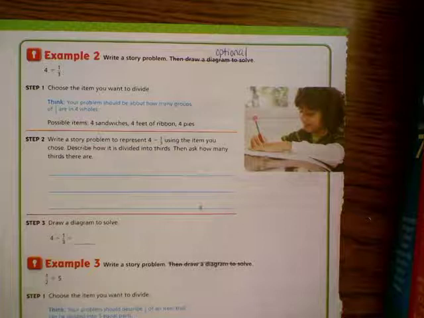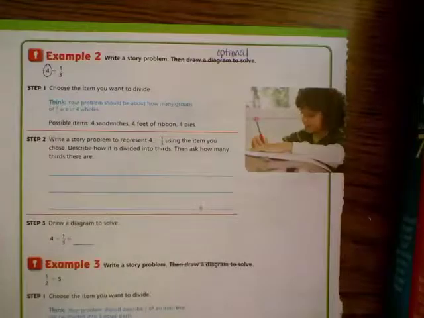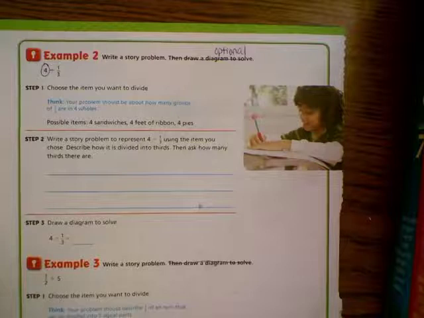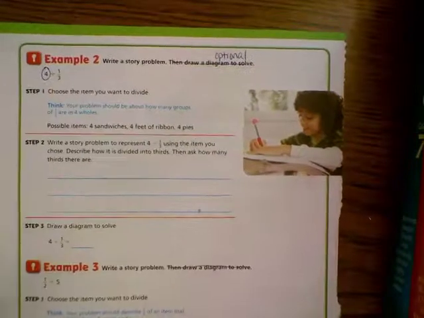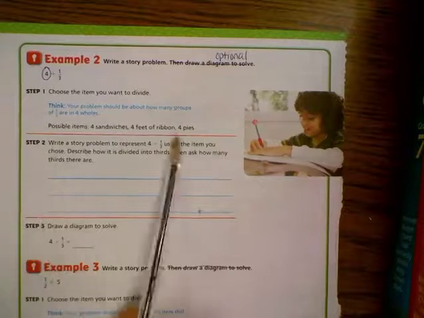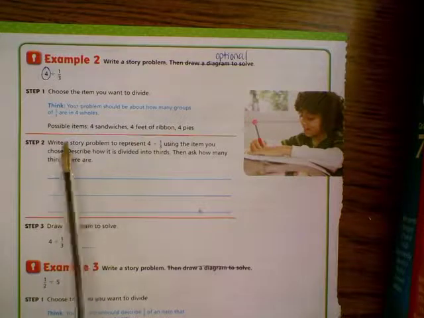All right, so our first one, we're going to have 4 divided by 1/3. Again, the first number is the dividend. That's what we're splitting up. So we have to think of something that we would have 4 of, and then we can cut each of those 4 pieces into thirds. Okay, so they're giving us examples, and obviously there's not one correct answer. There's multiple correct answers to this.